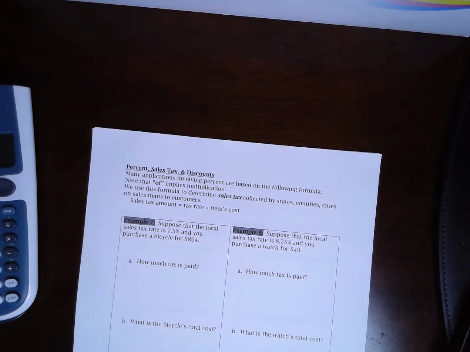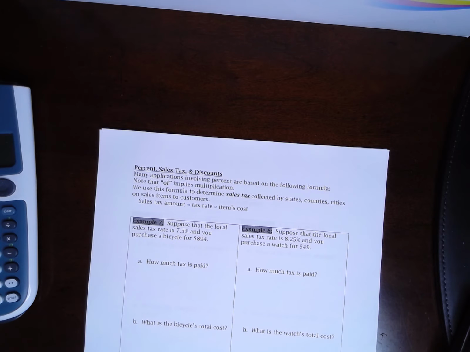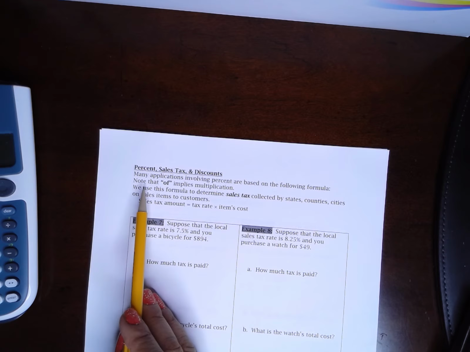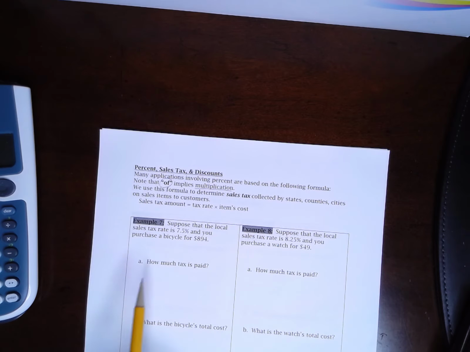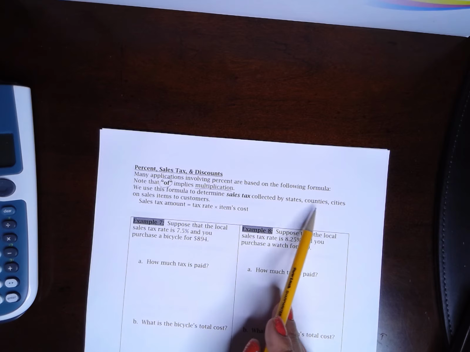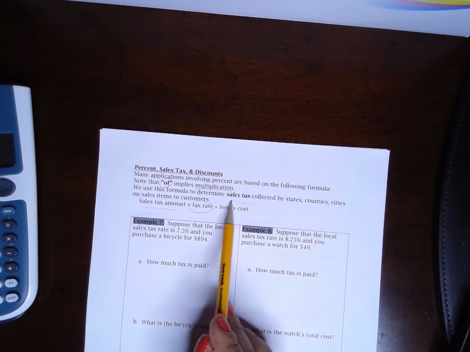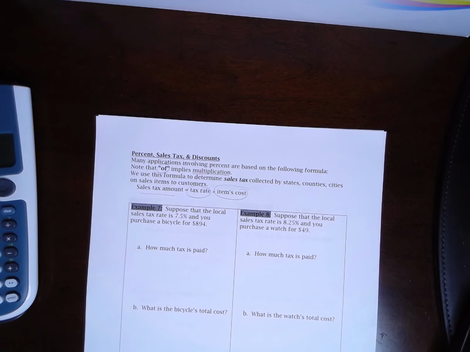So now we go to percent sales, tax, and discounts. Many applications involving percent are based on the following formula. Note that "of" implies multiplication. So use this formula to determine the sales tax collected by states, counties, cities on sales items to customers. So the sales tax is going to be the tax rate multiplied by the item's cost.